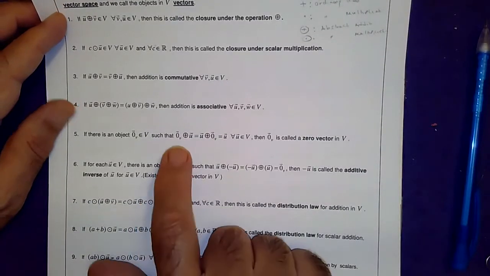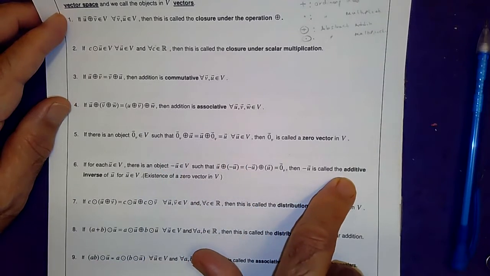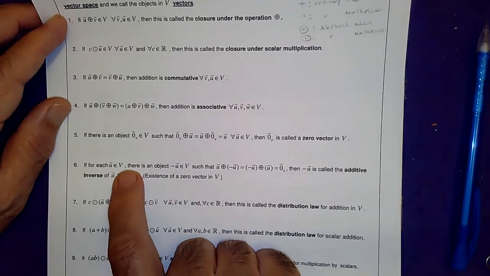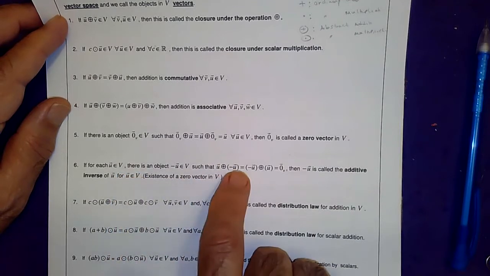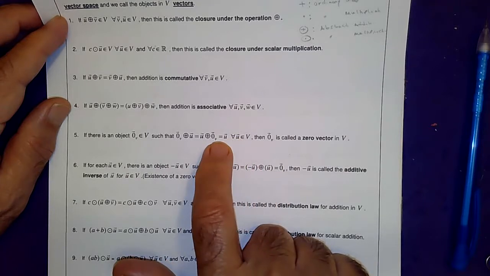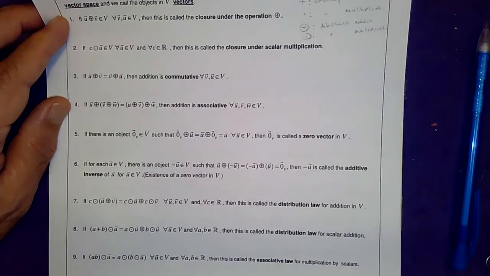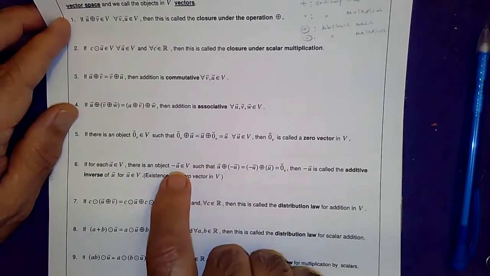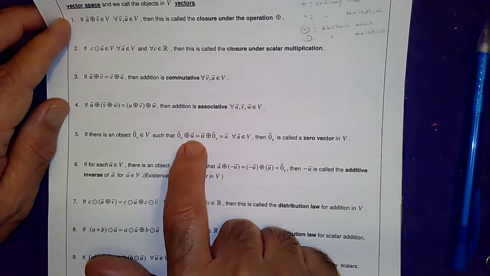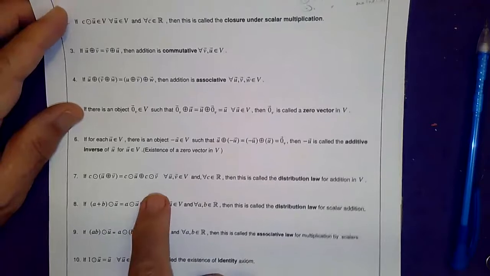On the other hand, if you have a zero vector, then you are guaranteed to have something called additive inverse. Additive inverse is like, when you select any element in the set, what do you add it with in order to get the zero element or zero vector back, which you got in axiom number 5. So additive inverse solely depends on what? Zero vector. If zero vector doesn't exist, additive inverse doesn't exist.